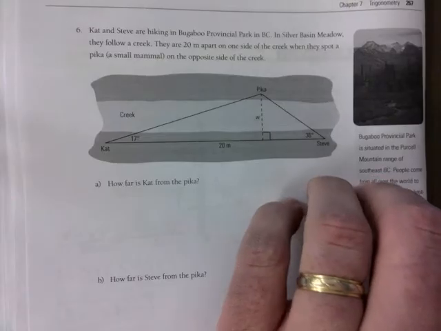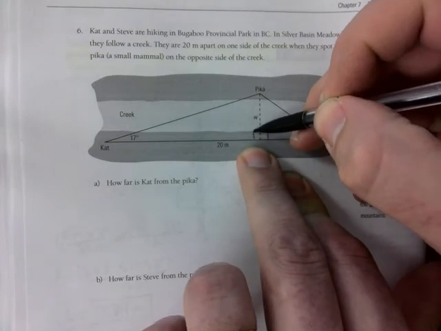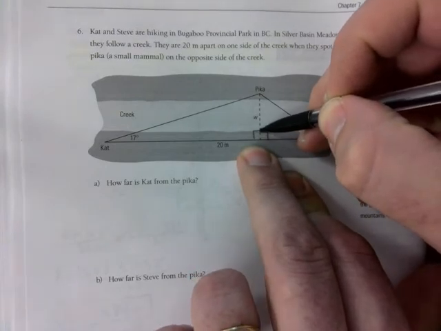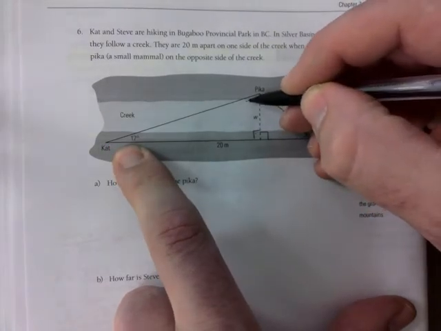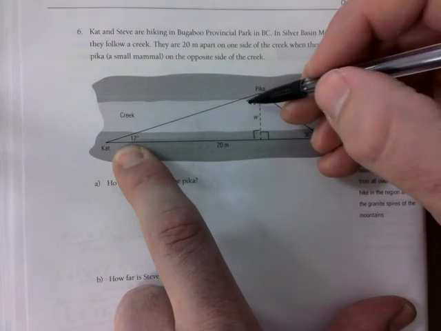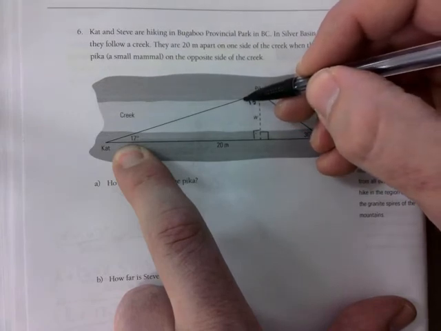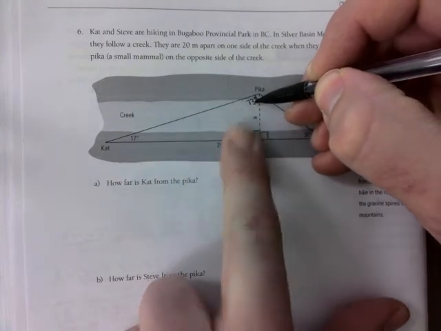Some of you are figuring out, okay, this line is cutting it, so this is obviously a 90. So you're going 180 minus 90 minus 17, and you're coming up with 73 here, right? That would be correct. This is the problem. This 73 cannot be paired up with 20.